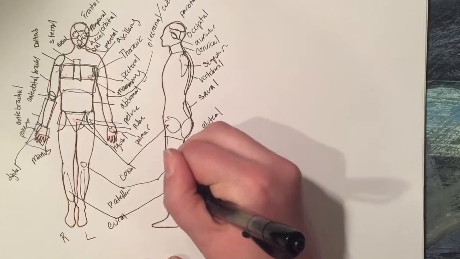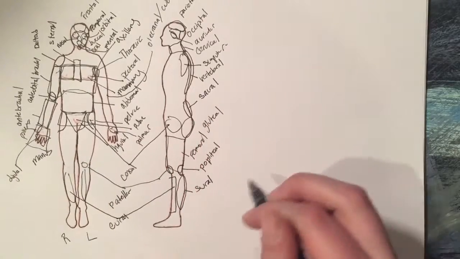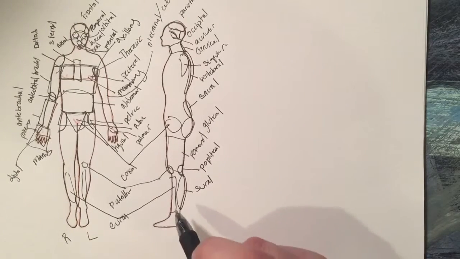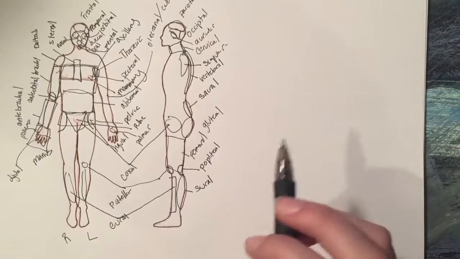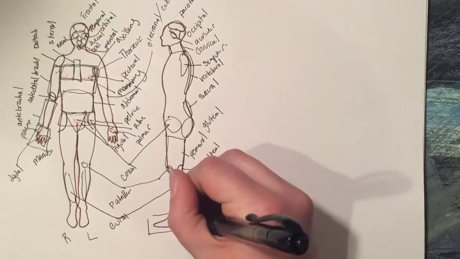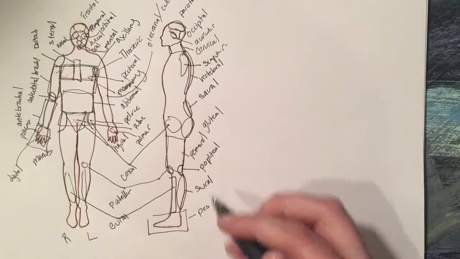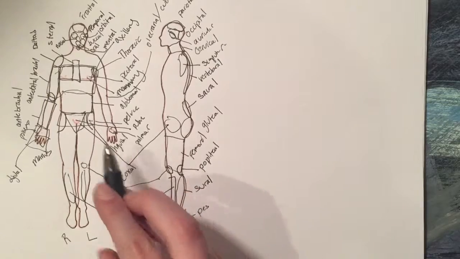And then the back of your leg, or your calf, is sural. I can remember these because it's "curl" to kick someone in the shin because it hurts a lot. And then you have pes, which is foot. And then you have your dorsum of your foot, which is the top of your foot. Plantar, bottom. Digital would be toes, same as the hand.